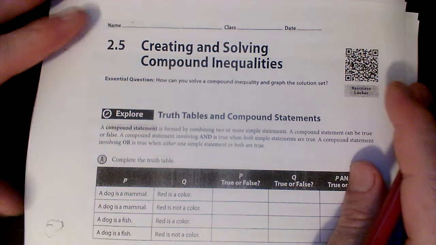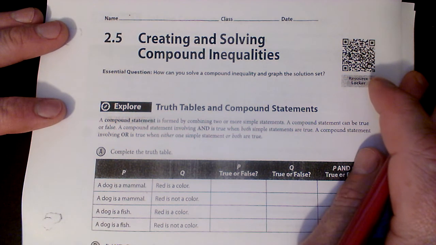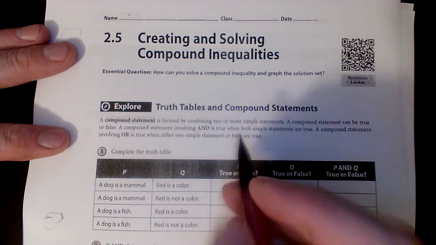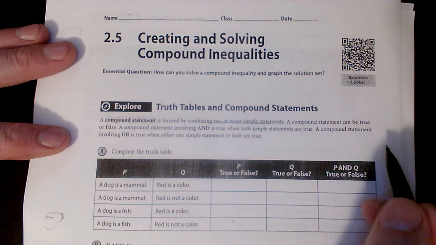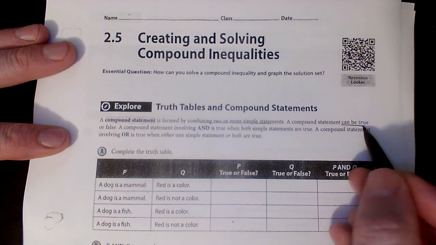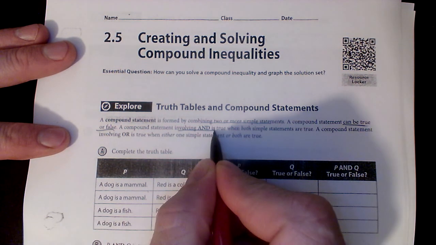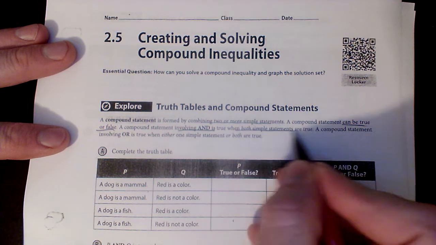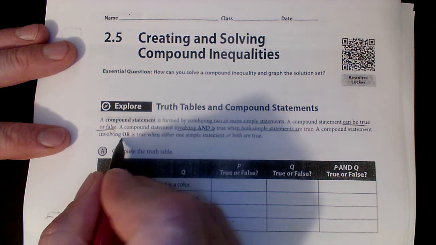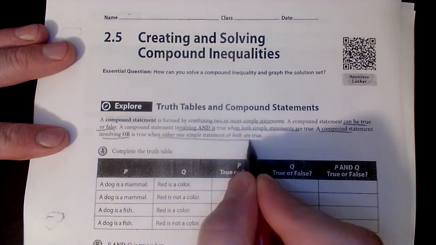Alright, we are getting into compound inequalities. Compound inequalities are situations that you can graph. It's formed by combining two or more simple statements. A compound statement can be true or false, and a lot of it has to do with whether you're using the word "and". A compound statement involving "and" is true when both statements are true. Or perhaps the word "or". A compound statement involving the word "or" is true when either one is true.